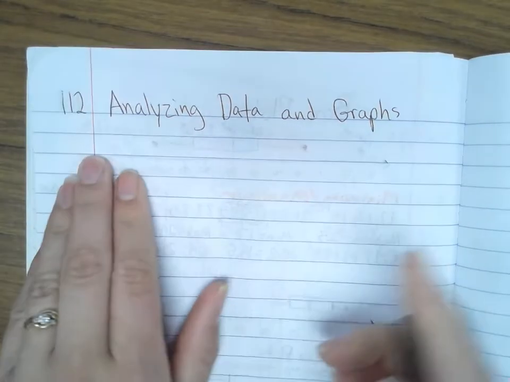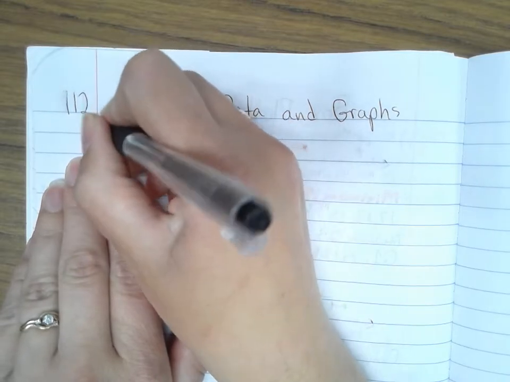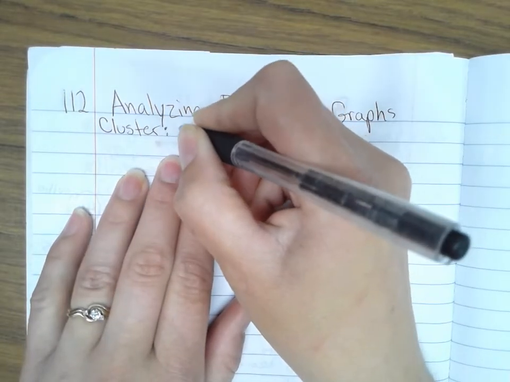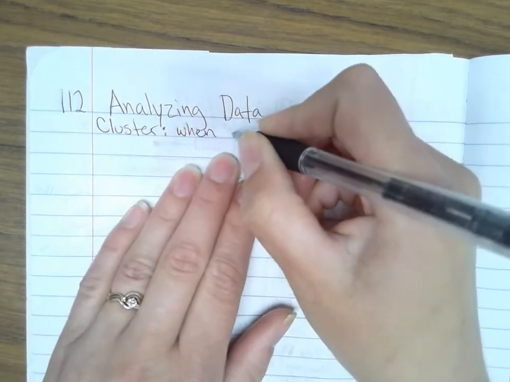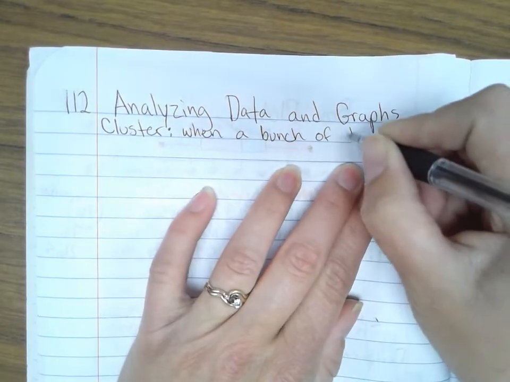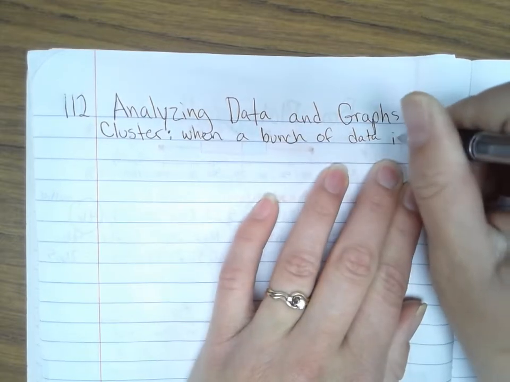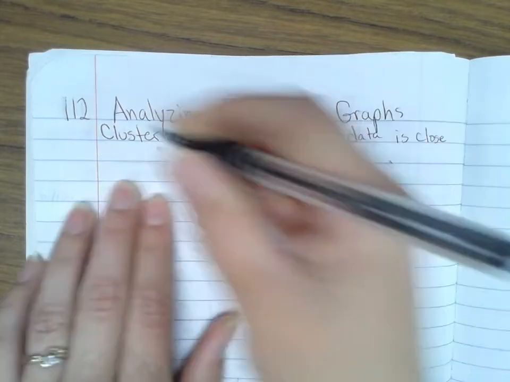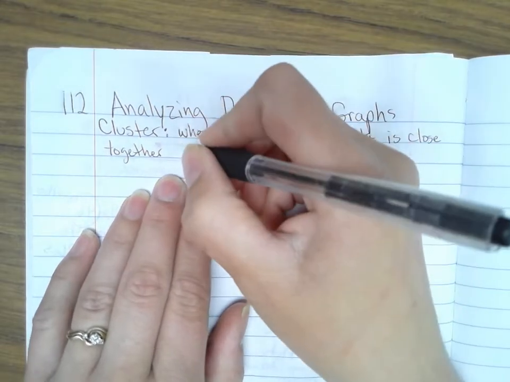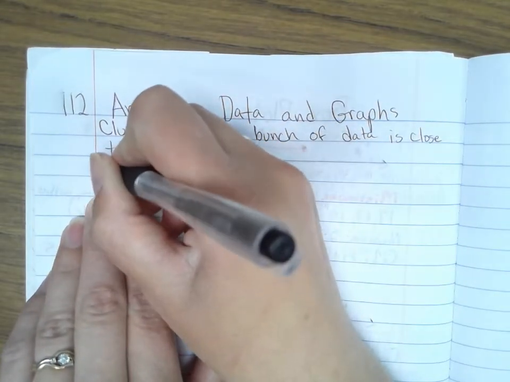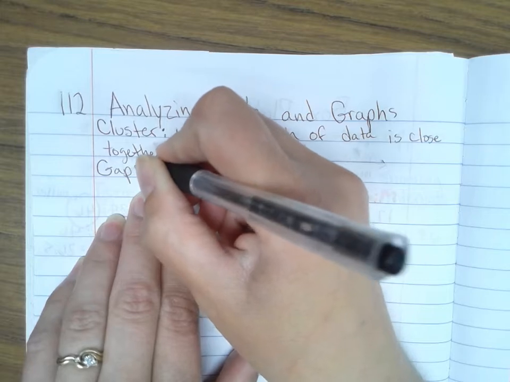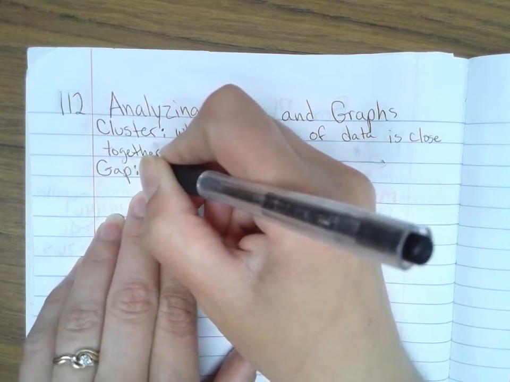Okay, a few terminologies that I would like you to know. The first one is a cluster. A cluster is when a bunch of data is close together. Okay, a gap is when there is lots of space between data.